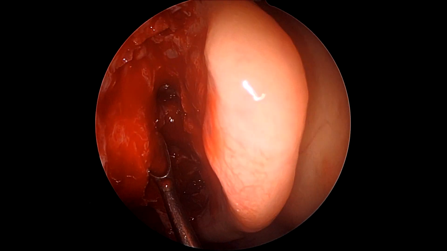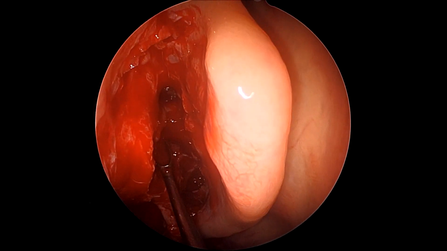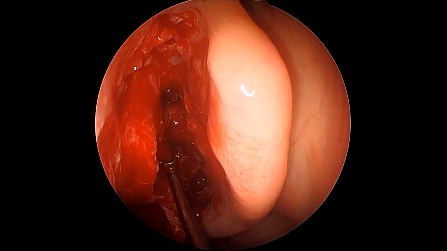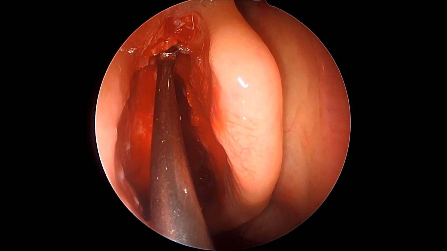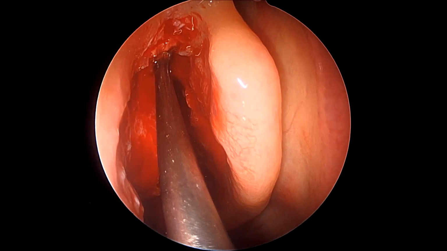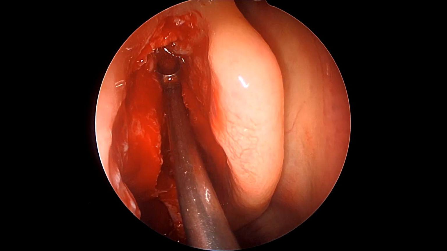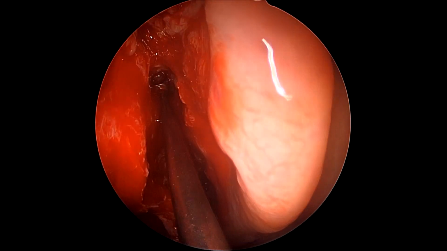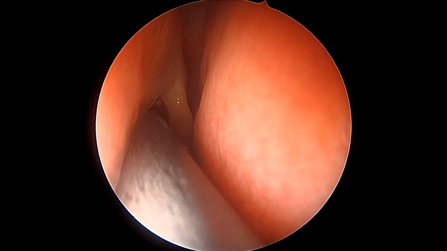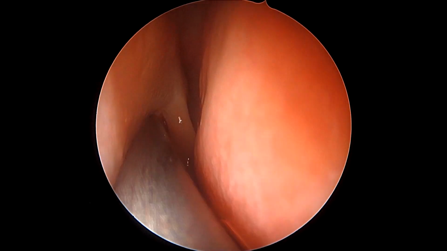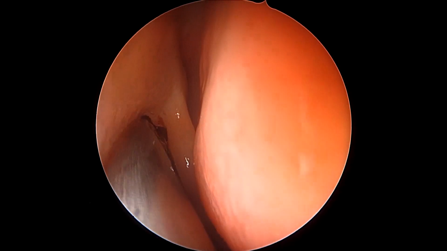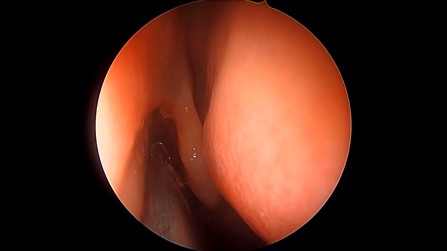That is the lamina papyracea. Some bit of anterior ethmoidal bone may still be there, which can be removed, but most of it is lamina papyracea. That ought to be our lateral boundary of dissection. So opening the sphenoid obviously gives us a good boundary. We know our posterior boundary, inferior boundary, lateral boundary being the lamina papyracea, and medial being the middle turbinate.